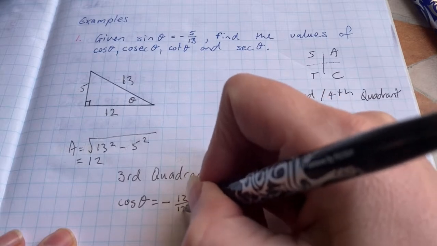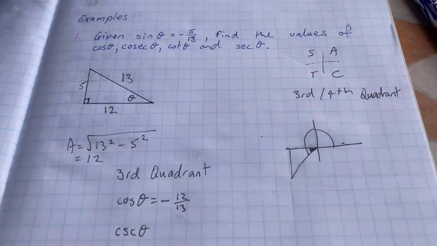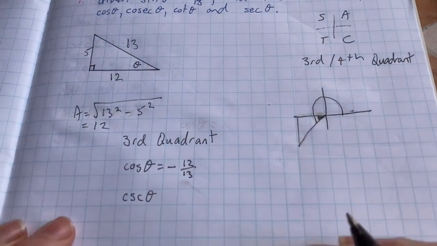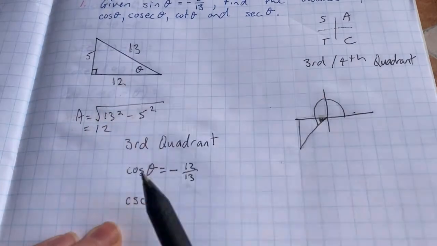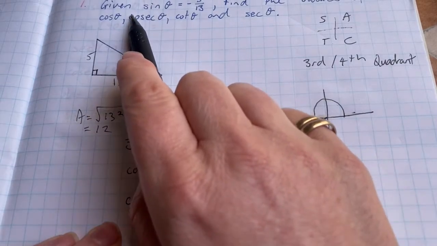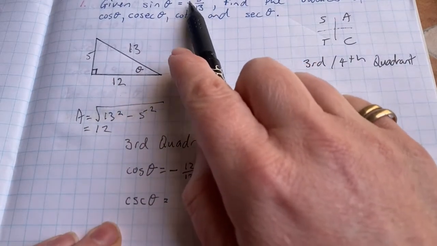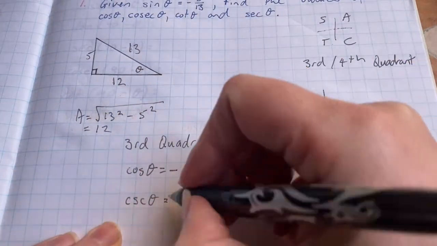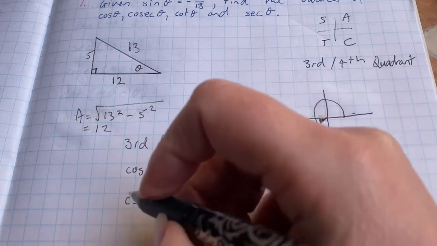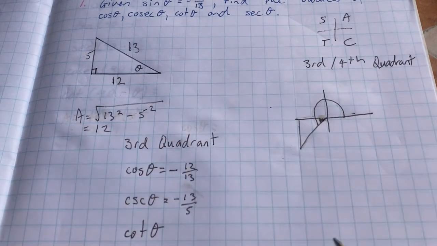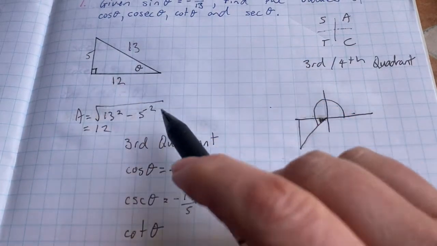adjacent over the hypotenuse. So cosec. Now cosec can also be written as CSC as well, okay? So cosec theta. Now remember, that's 1 on sine. I kind of like writing it as the whole word, because then that third letter is that one. But it basically means we're flipped upside down. So it's still going to be negative. It's going to be the same as sine. It's just going to be flipped upside down. So negative 13 on 5 for cosec. For cot theta, in the third quadrant, that's going to be positive. Okay, and cot is 1 over tan.